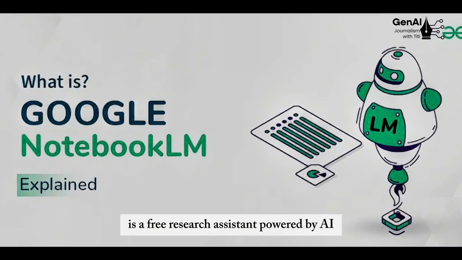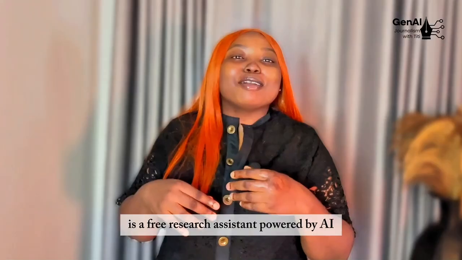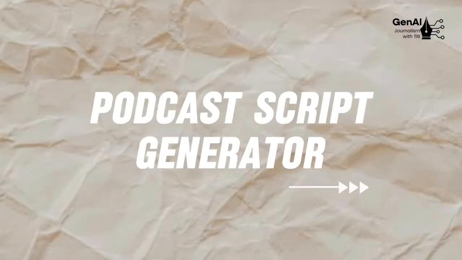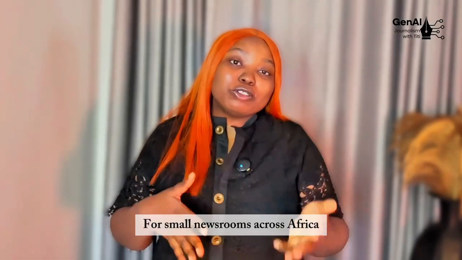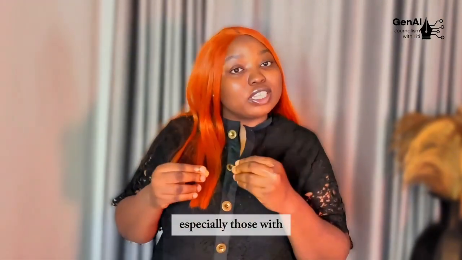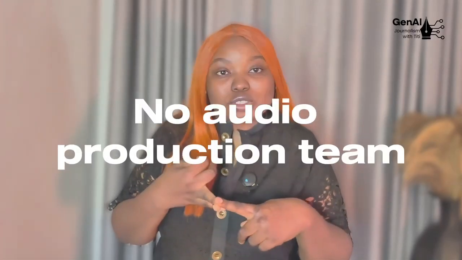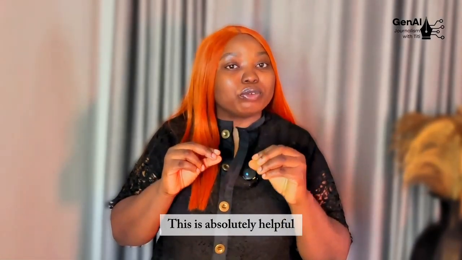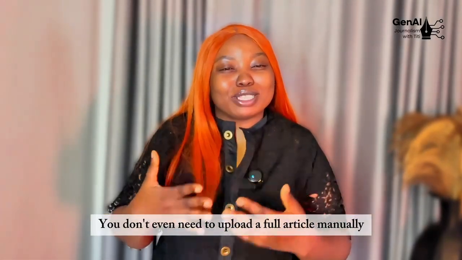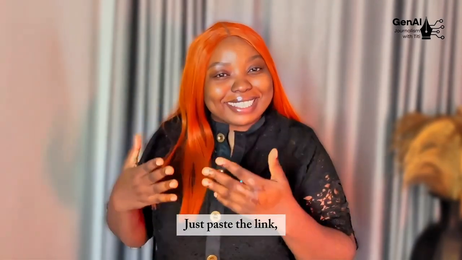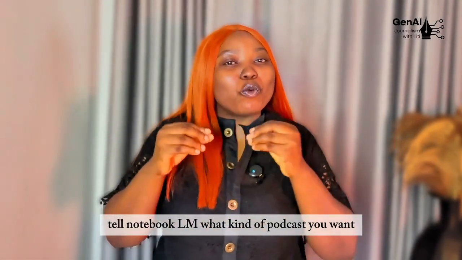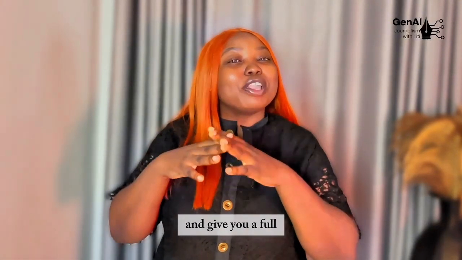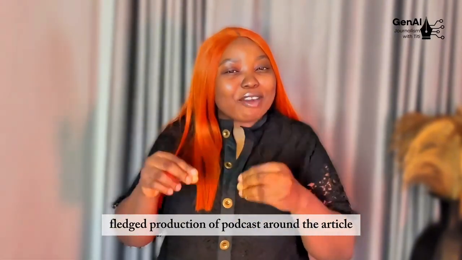NotebookLM by Google is a free research assistant powered by AI. But journalists, we can flip it into something even more powerful, a podcast script generator. So for small newsrooms across Africa, especially those with less staff, no audio production team, or podcasting budgets, this is absolutely helpful. You don't even need to upload a full article manually. Just paste the link, tell NotebookLM what kind of podcast you want, and it will read, structure your story, and give you a full-fledged production of podcasts around the article.